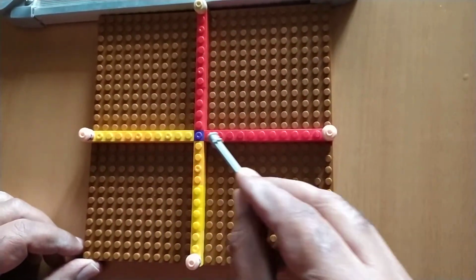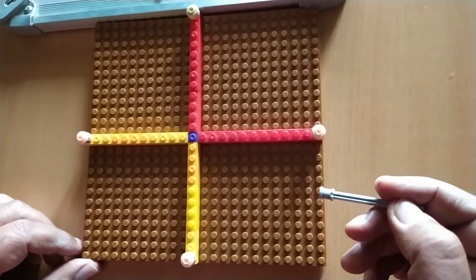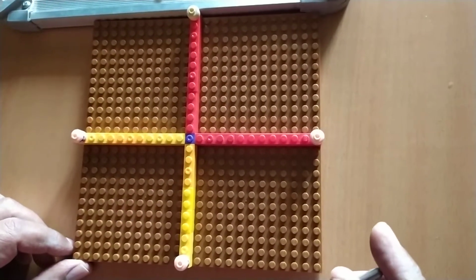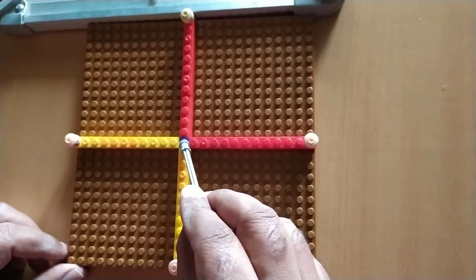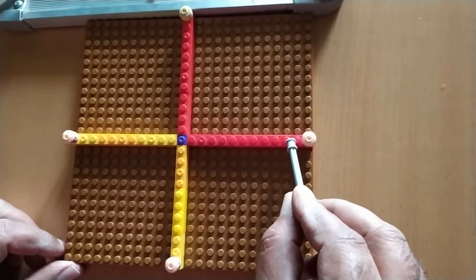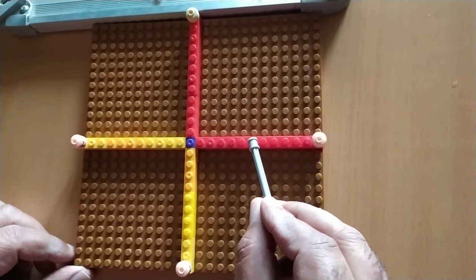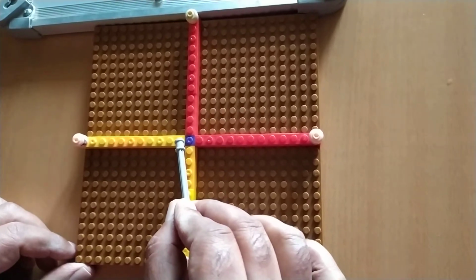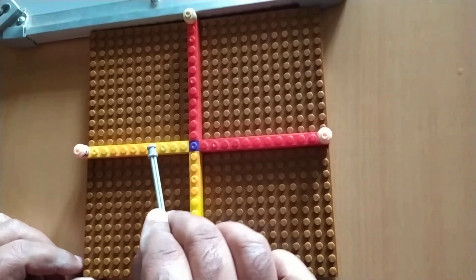The 2 mutually perpendicular axes are nothing but the 2 number lines. And in a number line, you know that you'll have 0 at the center. On the right side, you have positive integers, plus 1, plus 2, plus 3, plus 4, plus 5, plus 6, like that. And on the left side, you have the negative integers, minus 1, minus 2, minus 3, minus 4, minus 5, etc.